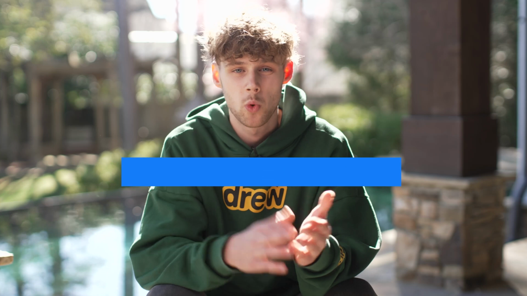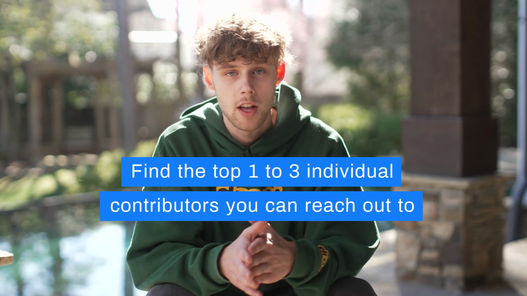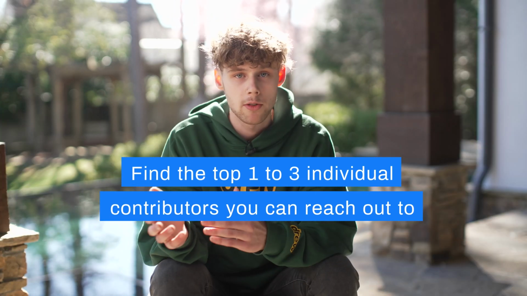Let's talk about how to actually implement this strategy. So first thing you're going to want to do is look at the list of accounts you want to target and find 1 to 3 individual contributors at those companies that you can start reaching out to. So if you sell to salespeople, look for sales reps. That's what I do. I look for 1 to 3 account executives, load them up into a cadence.